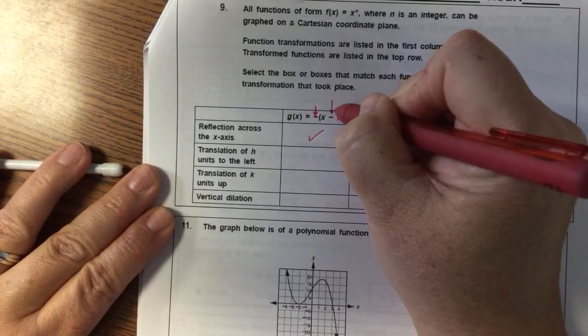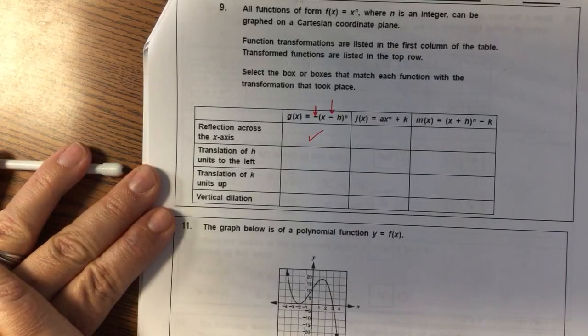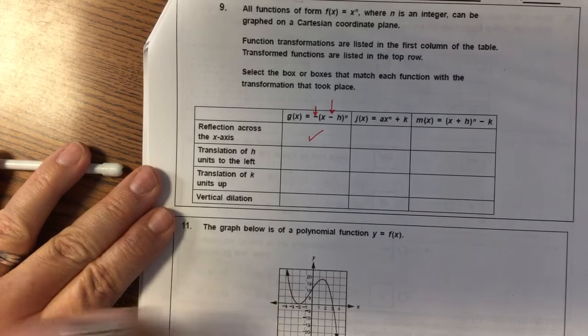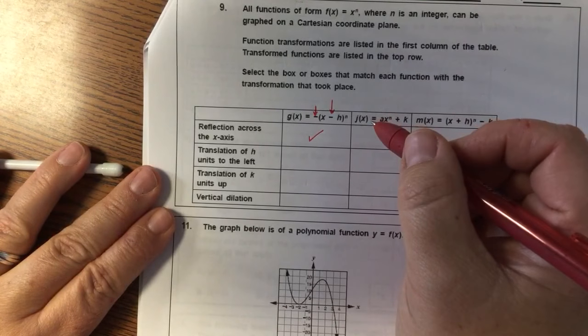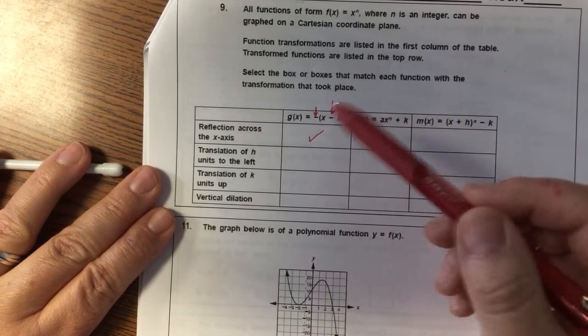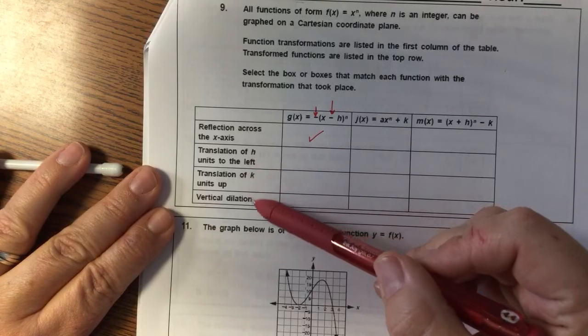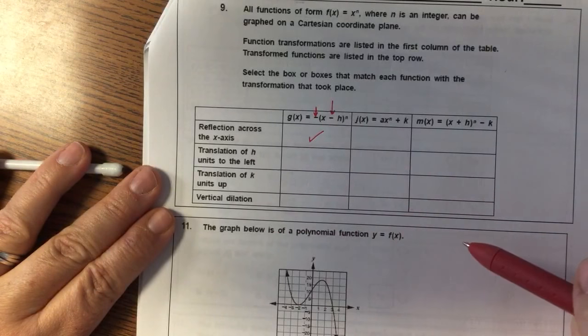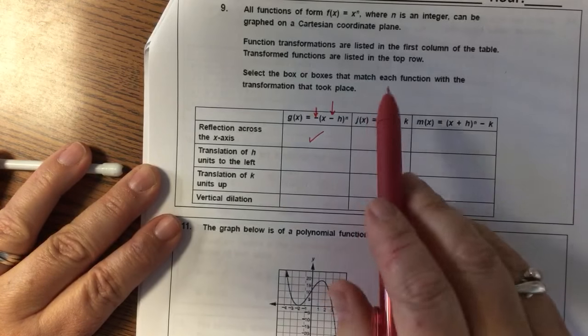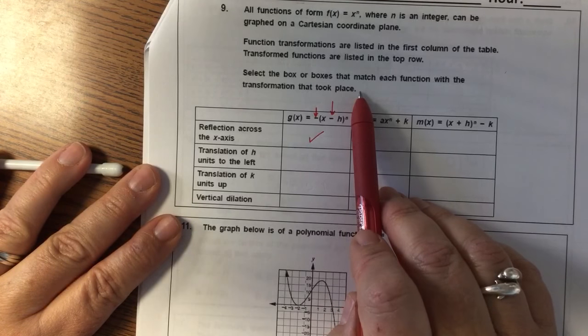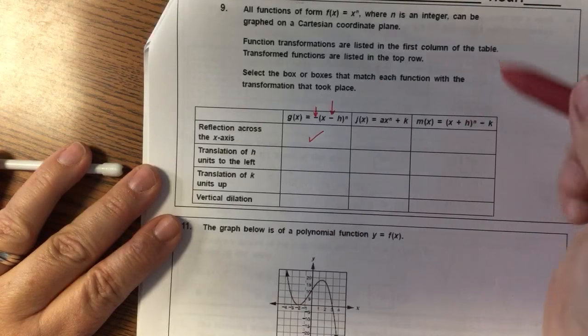The next thing I'm going to do is this. If this is a negative inside of there, where does it move? Left or right? So this one is going to move to the right, okay? So I don't have any other things to mark on that one, okay?